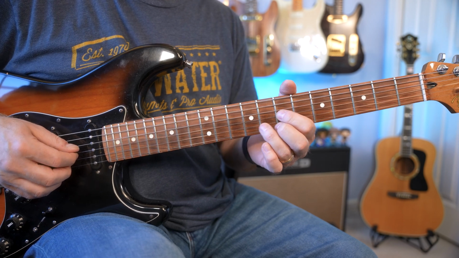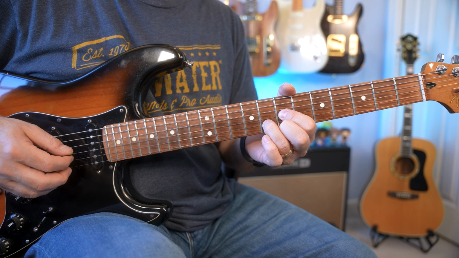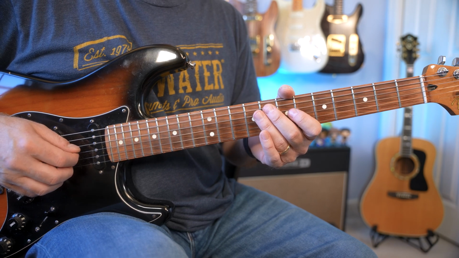Second inversion is when it has the fifth in the bottom. It goes 5, 1, 3. Now let's go ahead and take a look at the next set of 4 triads.